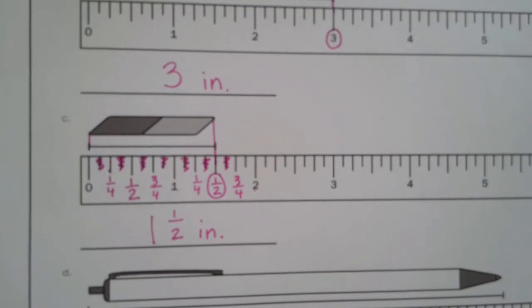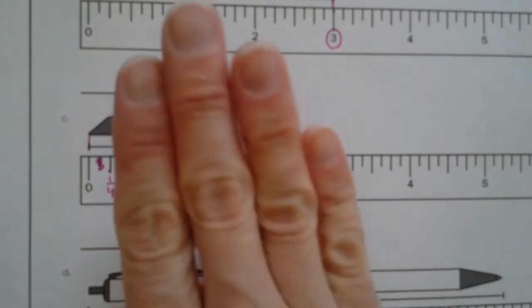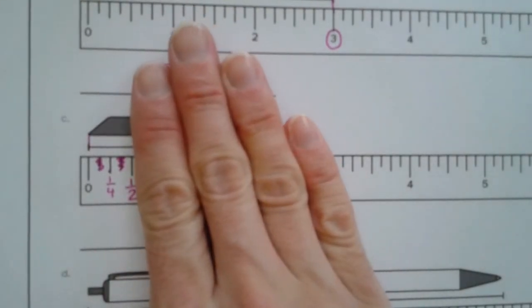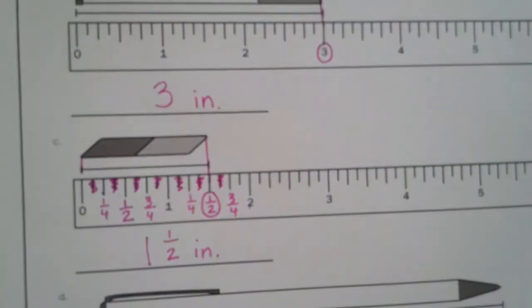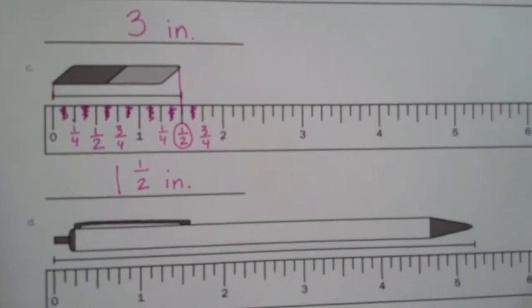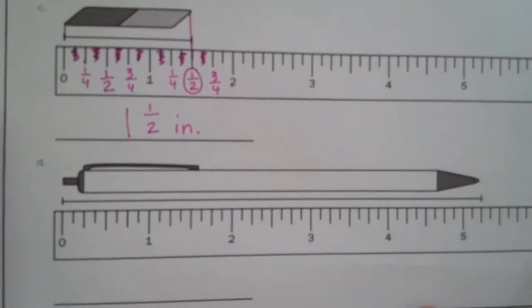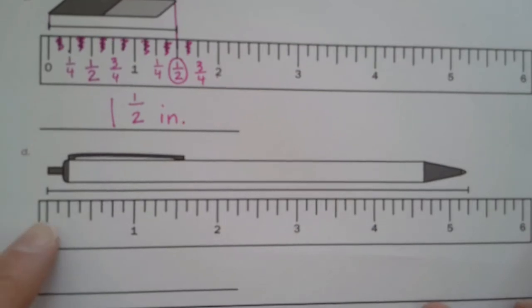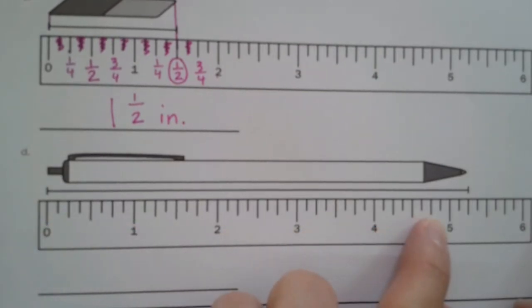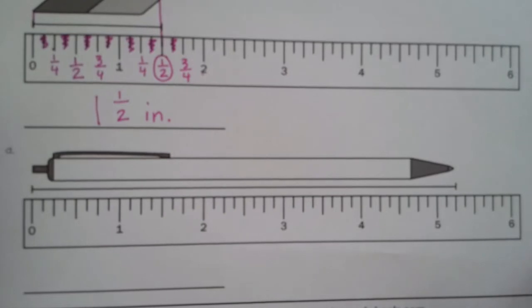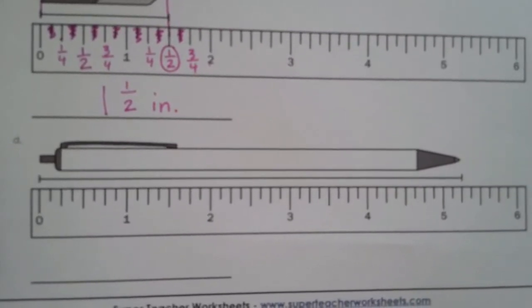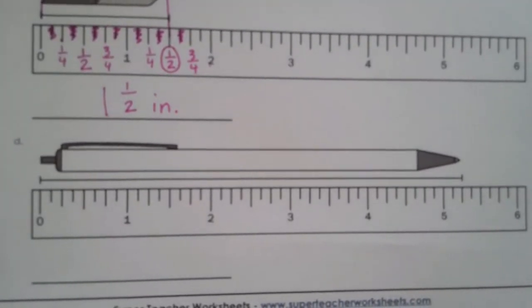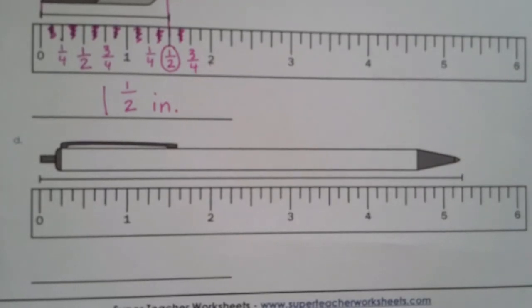Because there's a big difference between saying that this eraser is 1.5 inches long and just saying that it is 1/2 of an inch long. If it was 1/2 an inch long, it would have stopped right there. Okay? All right? Now, let's look at this pen. Okay? You want to look at how many whole inches long it is first. Okay? So write down how many whole inches long it is, and then we'll see if you get it right.